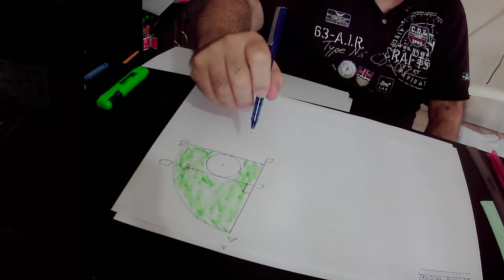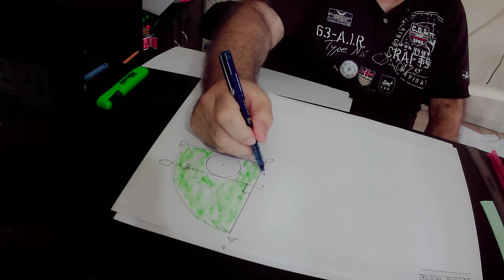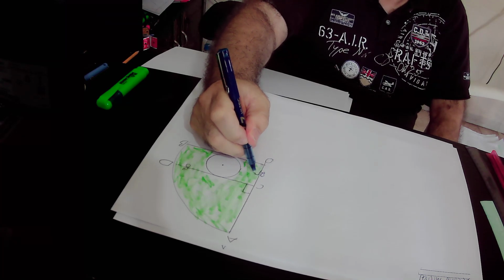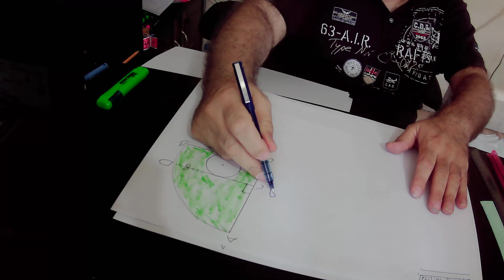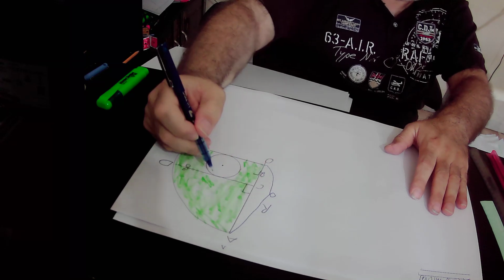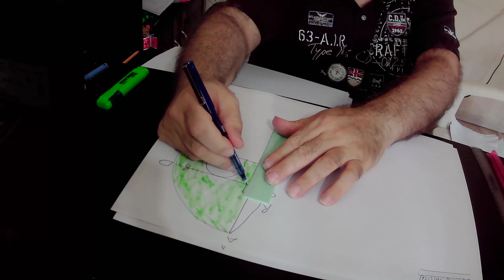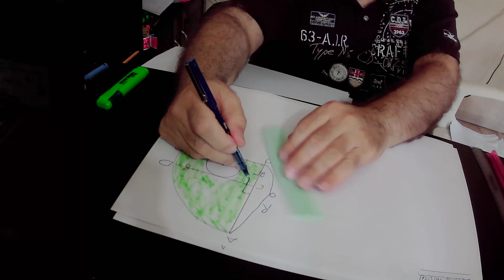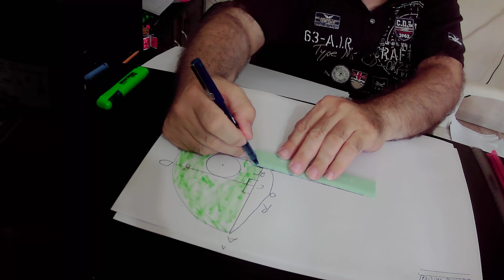We found out that CO equals 2R. AO is the radius of the quarter circle, which is equal to capital R. This angle equals 90 degrees. This angle is also equal to 90 degrees.